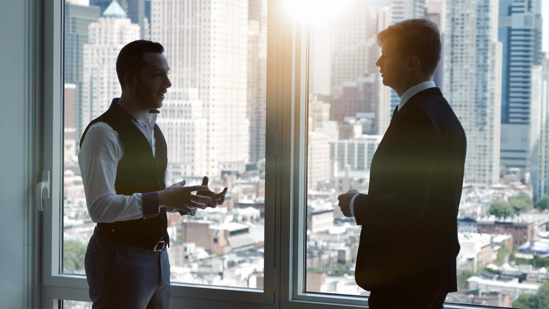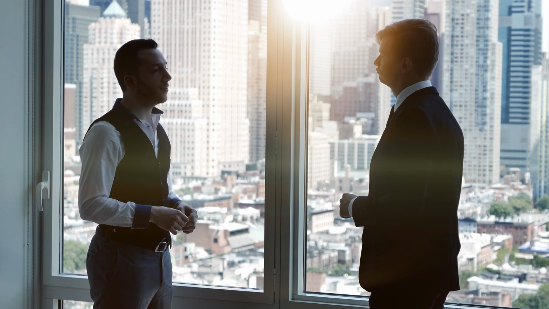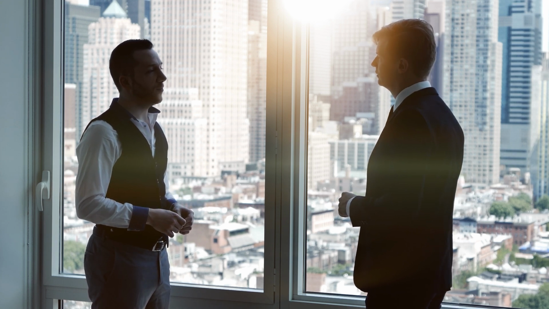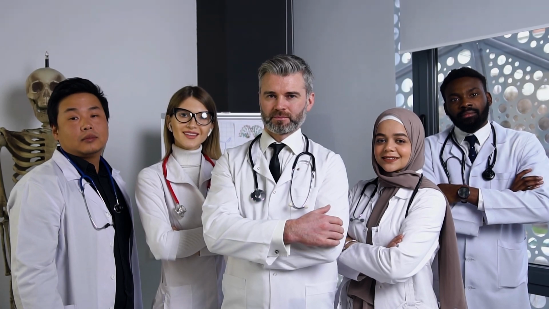And then representing the owner is their project manager, their designate, the person who's going to be managing the project on their behalf. And then you also have end users. So you have the doctors, you have the nurses, and you have the other stakeholders that are going to be occupying this space. And so they also have a say in how the design of this space is going to play out.